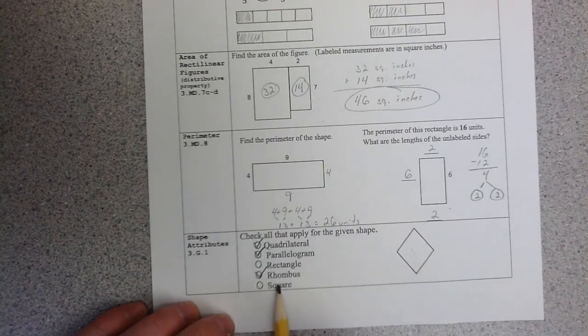Now to be a square, it has to be a quadrilateral, it has to be a parallelogram, it has to be a rectangle, and it has to be a rhombus. Well, it is not a rectangle, so it cannot be a square. The reason that this figure is not a square is because of those angles. It does not have right angles, therefore it cannot be a square.